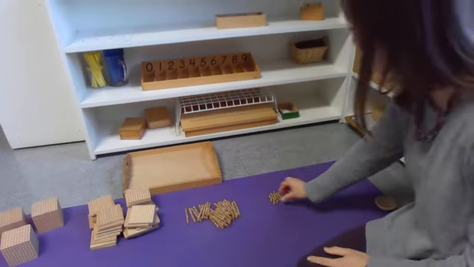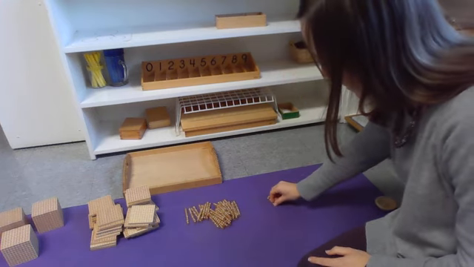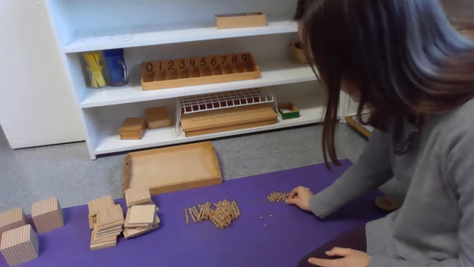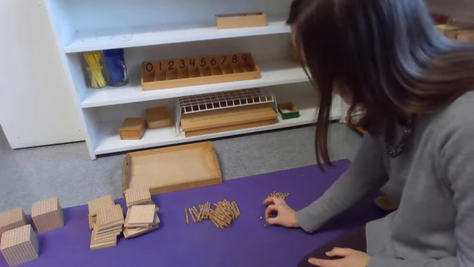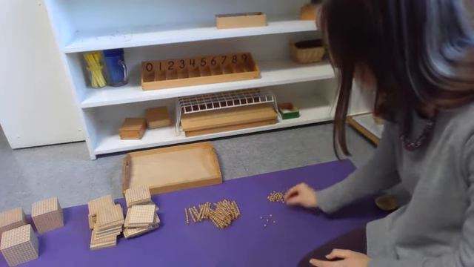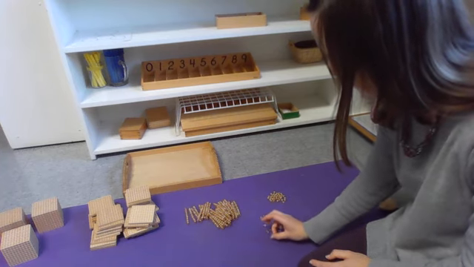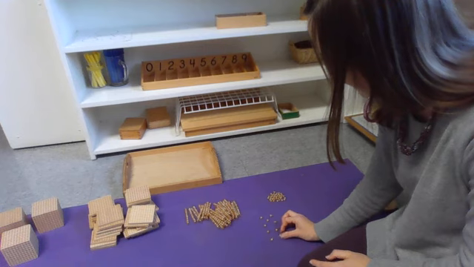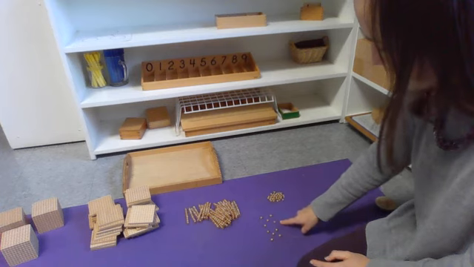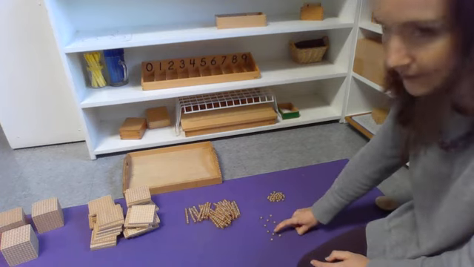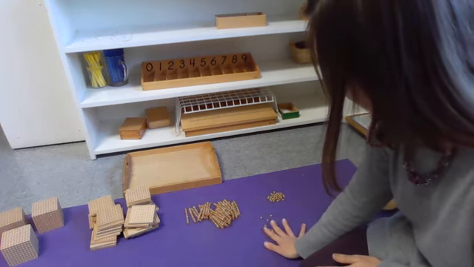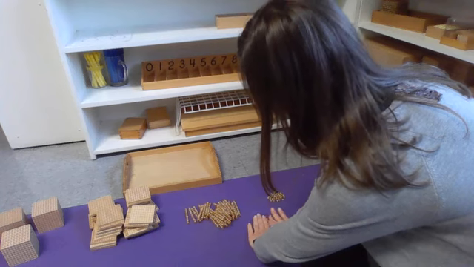So what I'm going to do is start counting them, and we'll see what we have. 1, 2, 3, 4, 5. Can you see I made a 5-star? 6, 7, 8, 9, 10. I have 10 unit beads here. 5 and 5. Do you remember what we can do when we have 10 unit beads?